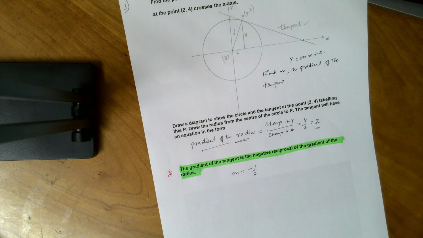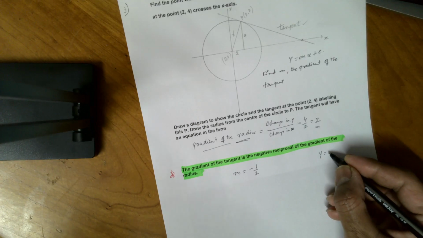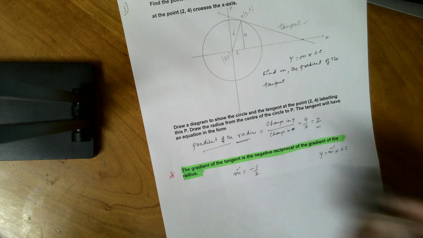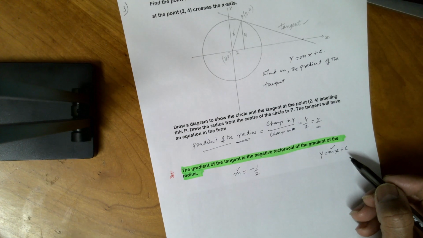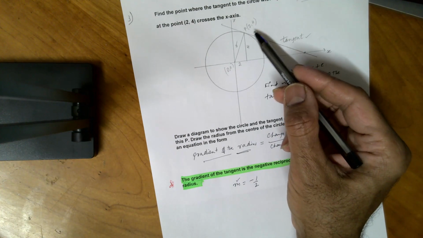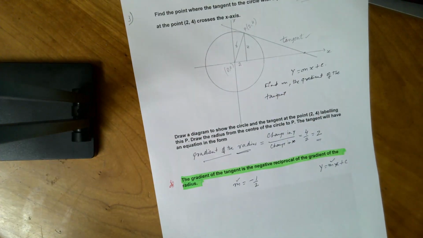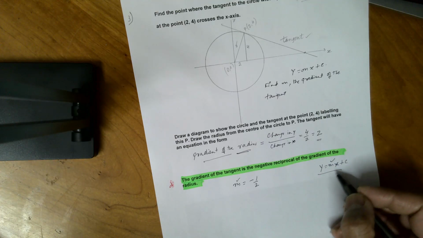Now the next thing is to find the value of c. We're talking about the equation here, so let me write down the equation again. We already have m. To find the value of c for this point, x is 2 and y is 4, from point P. We substitute these values as well as the value of m into this equation.